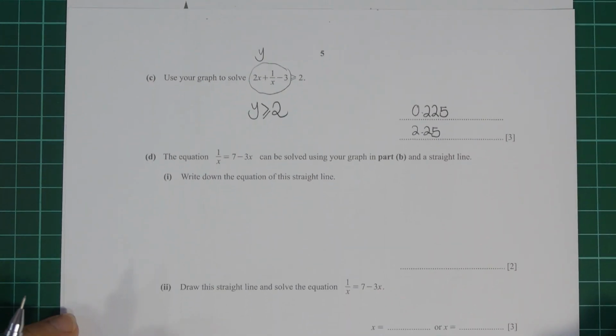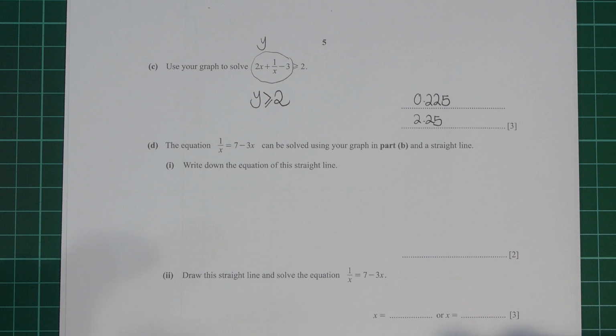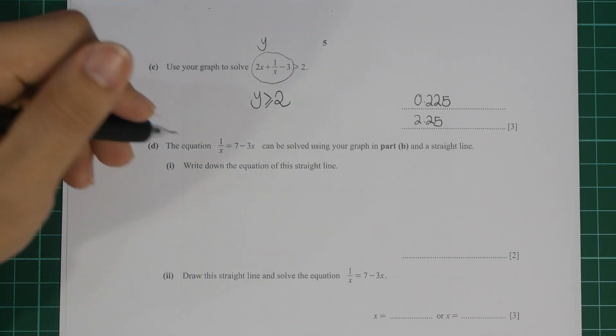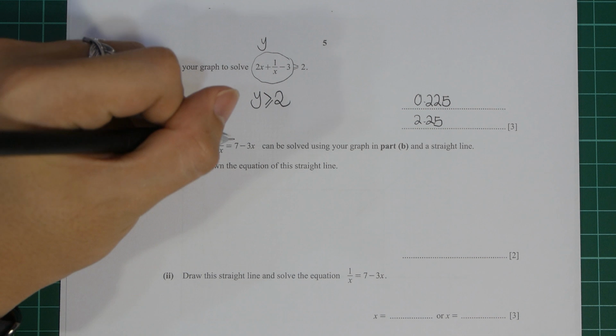As for part D, this is the hardest it can be for this type of question, where it involves shifting and adding in variables to fulfill the question. So over here, the equation 1 over x equals 7 minus 3x.